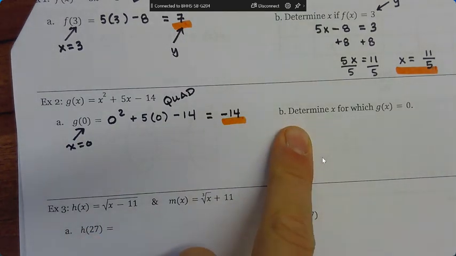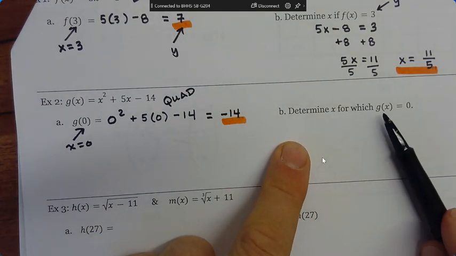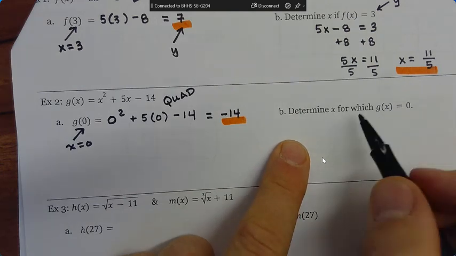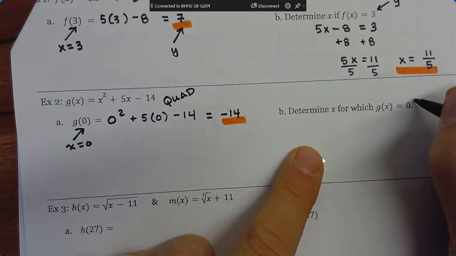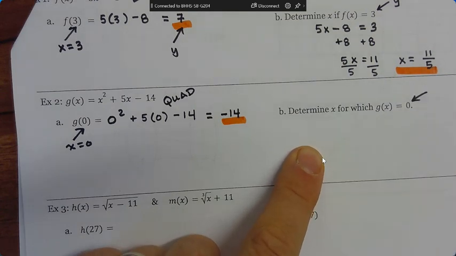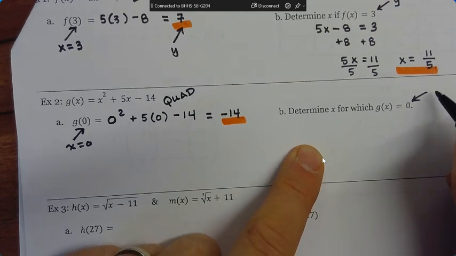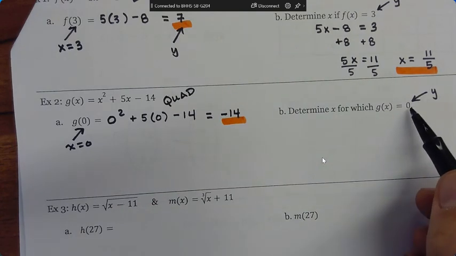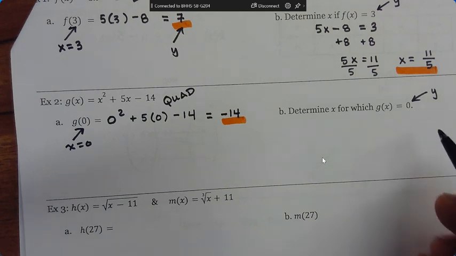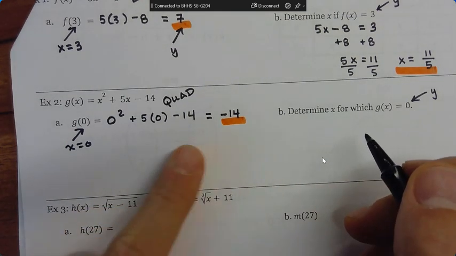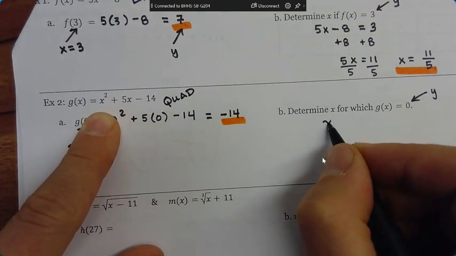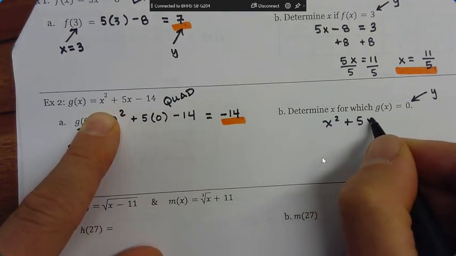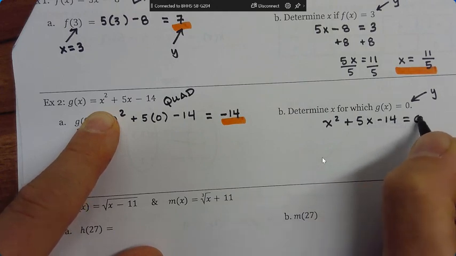Okay. B says determine x for which g of x is equal to 0. David, I'm coming your way for this one. Right here, that 0, is that the x or the y value? The y. The y, the y. Okay, cool. So if we want to find the x now, David, what do we have to do? Set the thing equal to y. Okay, so by the thing you mean the equation. Yeah, so x squared plus 5x minus 14 equals 0.